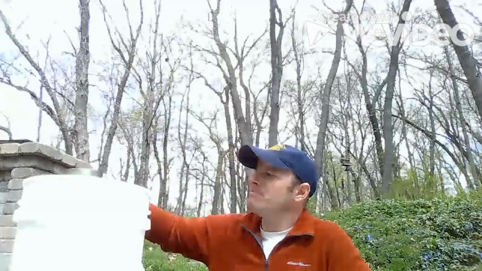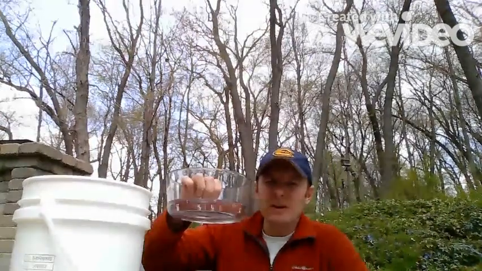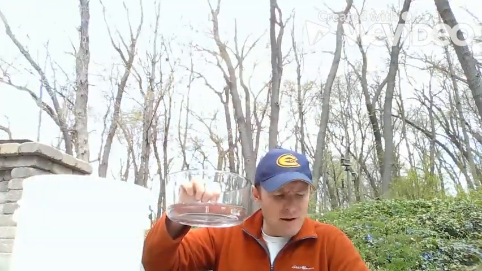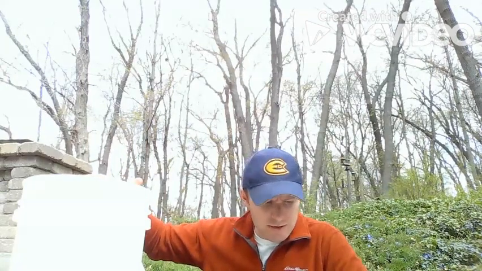Okay, this 5-gallon bucket full of water represents Earth's water again. I'm going to take 2 cups out and put them in my clear bowl. 1, 2. This 2 cups of water in my bowl represents all the fresh water on Earth. This is about 3% of the Earth's water. That leaves us with 97% of the Earth's water being salt water.